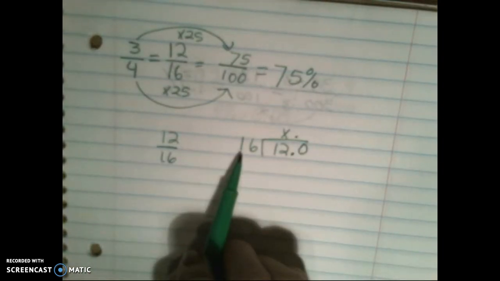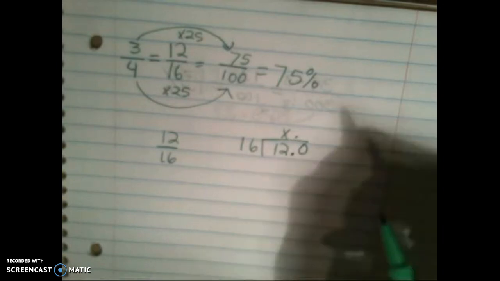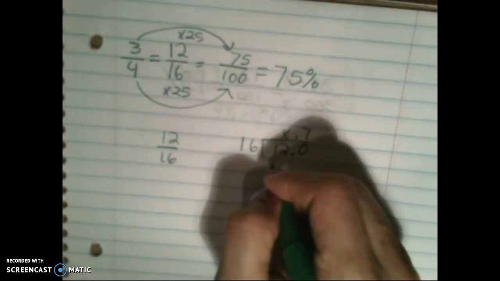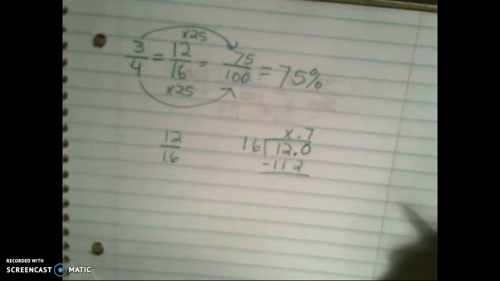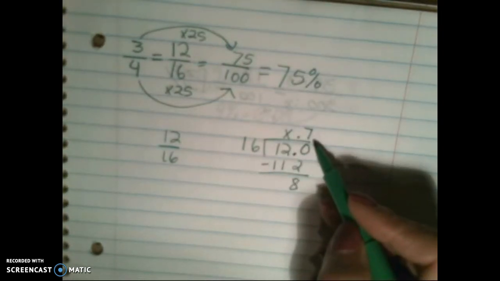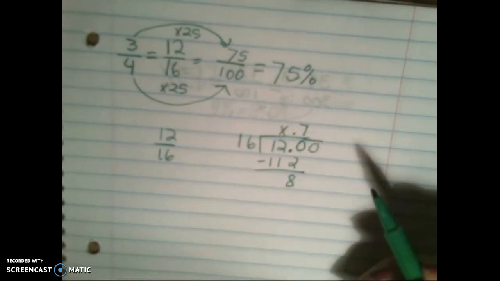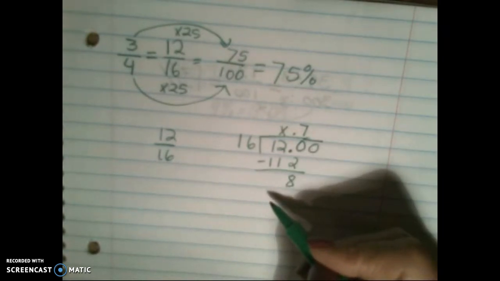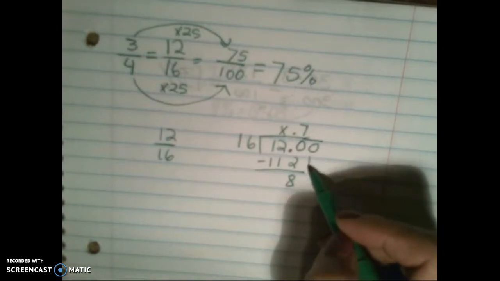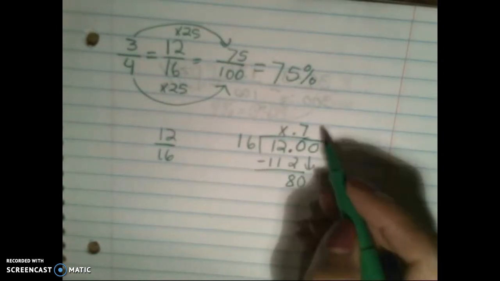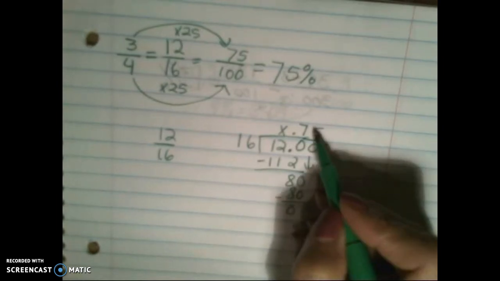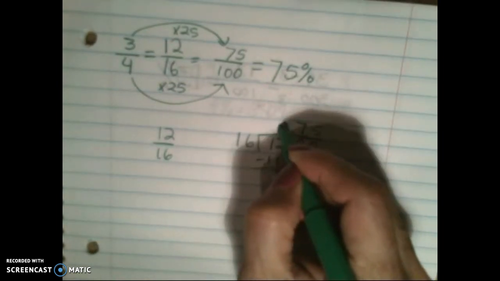Now it's as if we're saying 16 into 120. 16 goes into 120 7 times. And 16 times 7 is 112. When I subtract, I get 8. When you're dividing with decimals, you can always add a 0. You just keep adding zeros until you either get a repeating decimal or you've solved your answer. So if I bring this 0 down, 16 goes into 80 5 times, and that equals 80, and that's 0. So my answer would be 0.75.